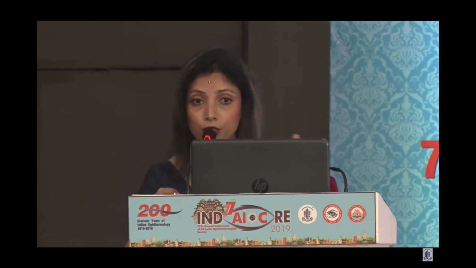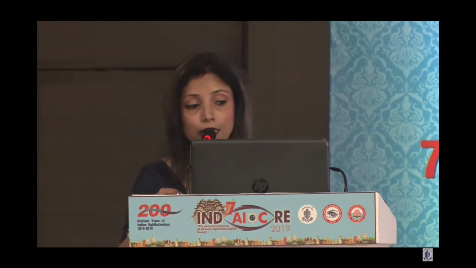The sterilization part, which is the most important: the reprocessing of surgical instruments is of utmost importance because often the source of infection is from our instruments. So there are certain rules that need to be followed when we are doing the cleaning of the instruments. The cleaning should be done immediately after use.